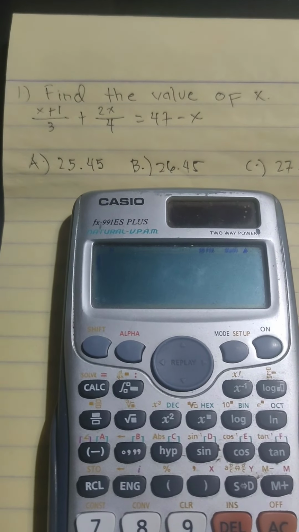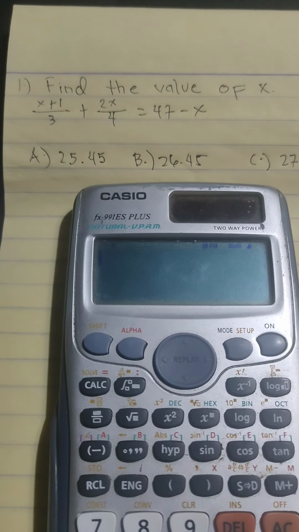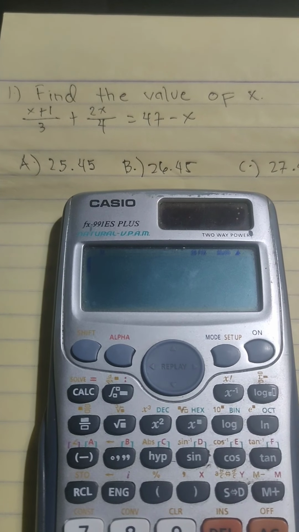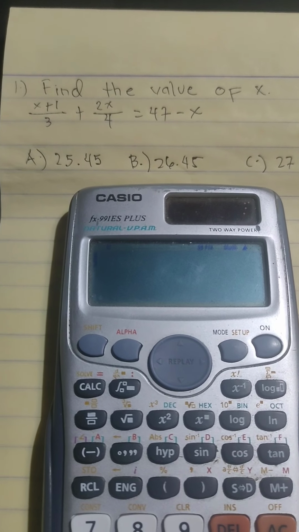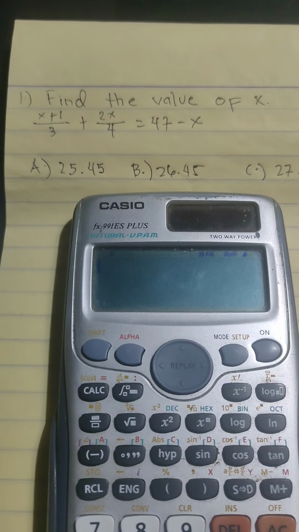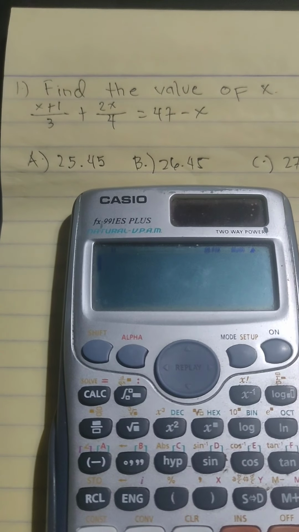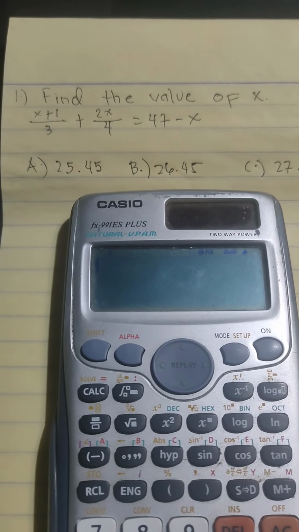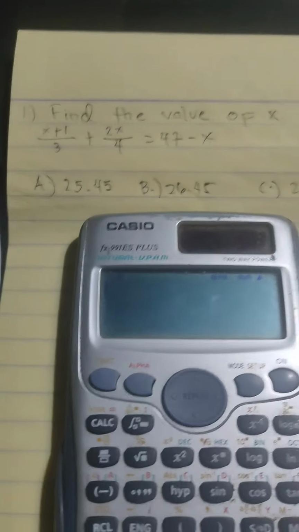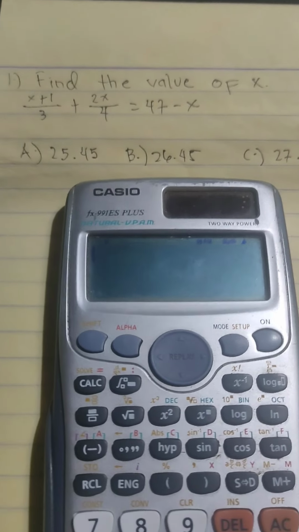For number 1, find the value of x if the equation is x plus 1 all over 3 plus 2x over 4 is equals to 47 minus x. First thing we need to do is to input the equation in the calculator.